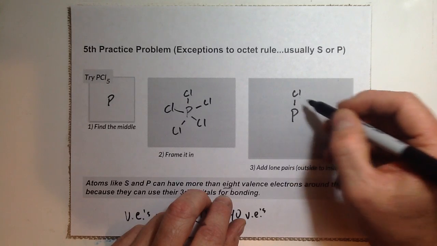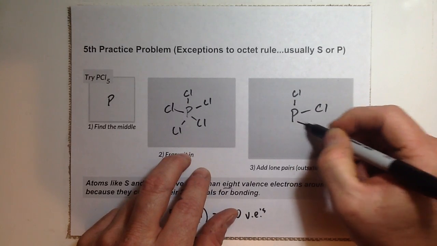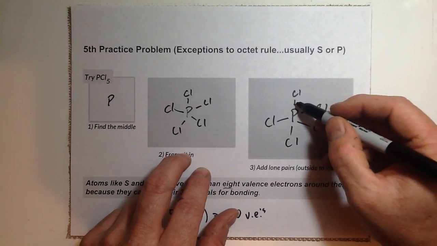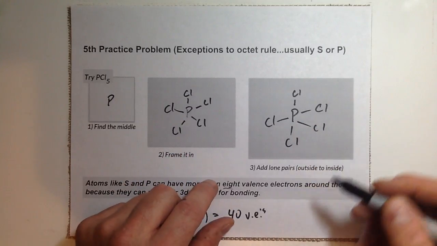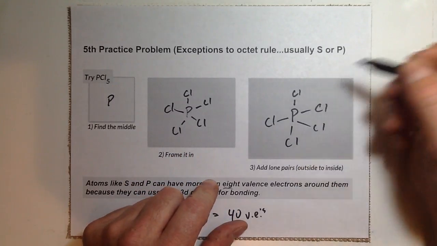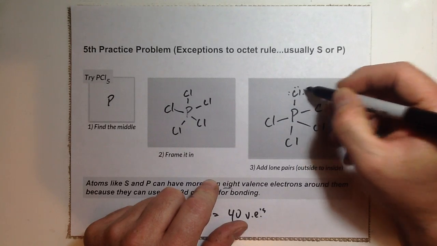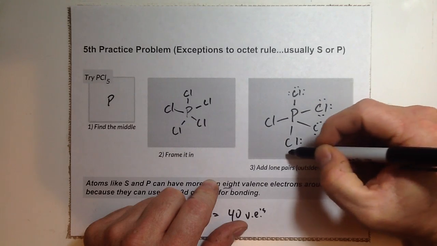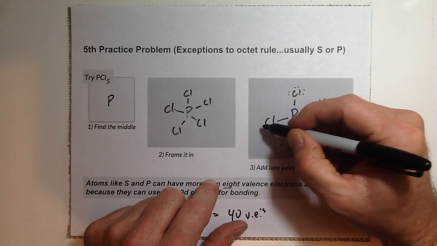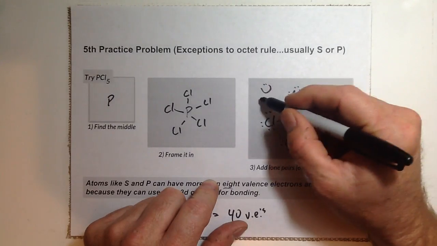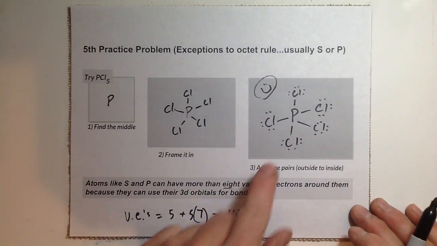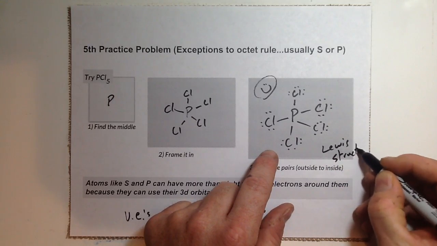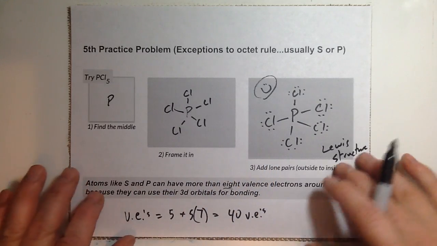Here we go. Let's put all the lines in. And given those lines, we are now down 10, because 2, 4, 6, 8, 10. So all I need is 30. I need to add in 30 dots. Here we go. 2, 4, 6, 8, 10, 12, 14, 16, 18, 20, 22, 24, 26, 28, 30, yay, we're done. That's what the Lewis structure of phosphorus pentachloride is. Boom, we're done. Thanks.